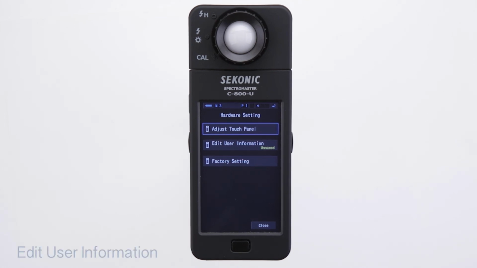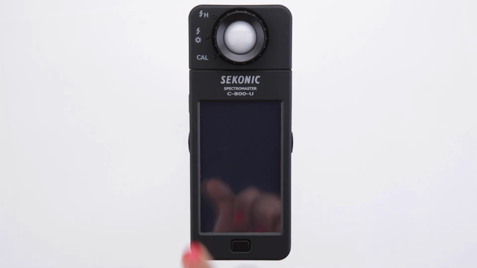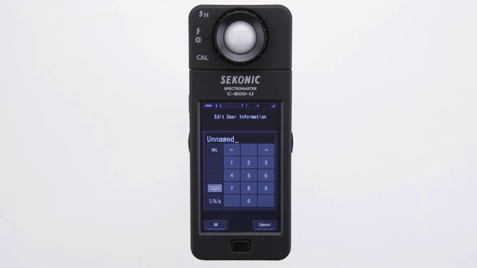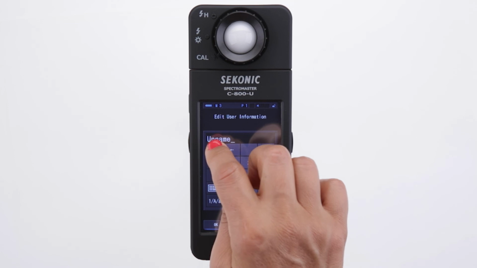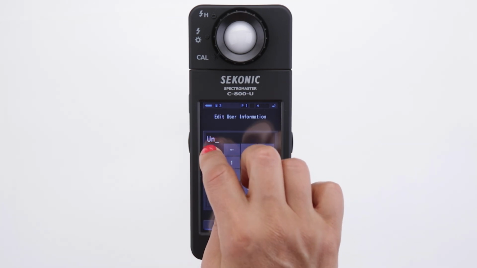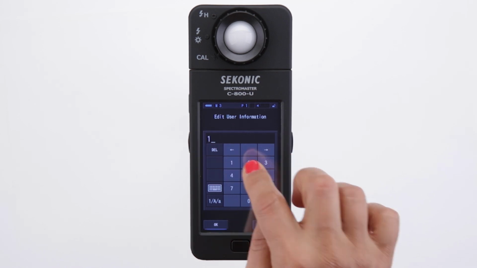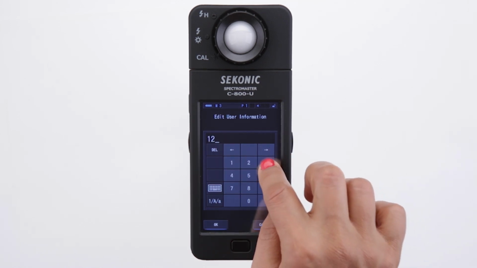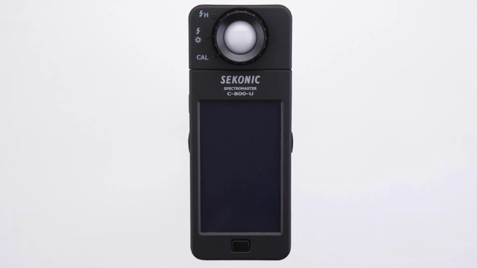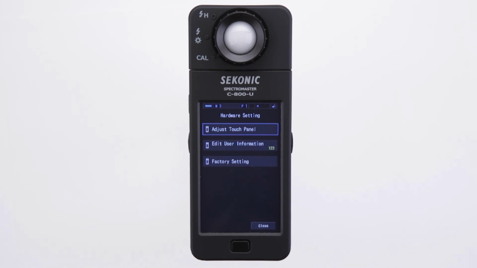Next, let's personalize our meter by selecting the Edit User Information. Here, we can enter a numerical number to identify our meter, or we can choose the keyboard icon and turn the meter horizontally to enter alphanumerical characters, such as unnamed. Once we tap OK, the screen goes back to the main hardware settings screen, and we can see the new name of the meter displayed under the Edit User Information button.